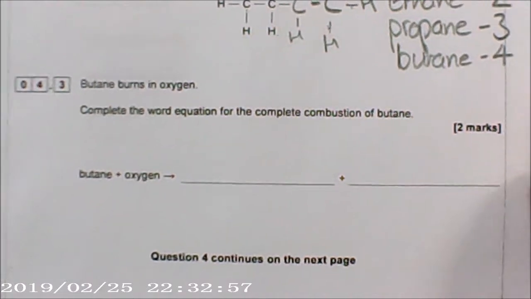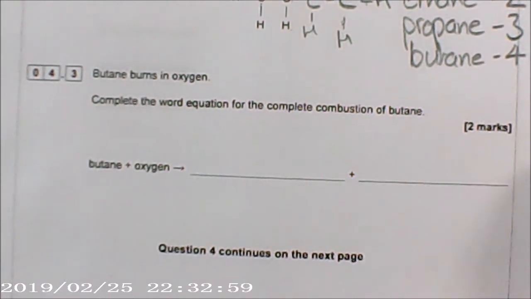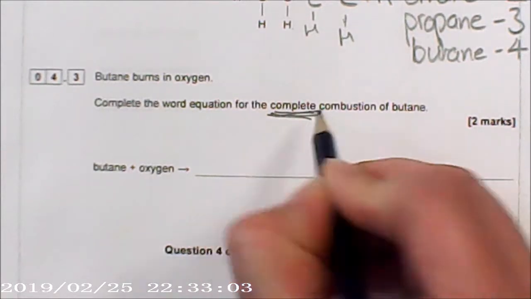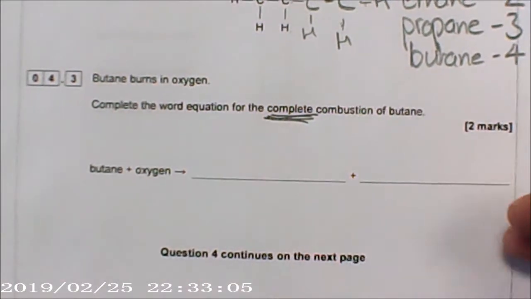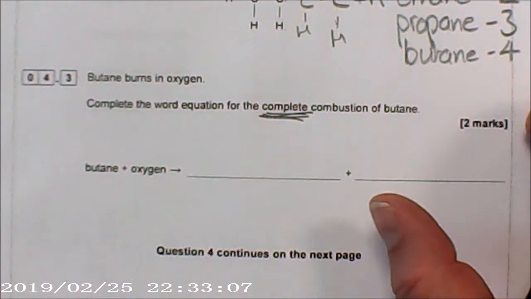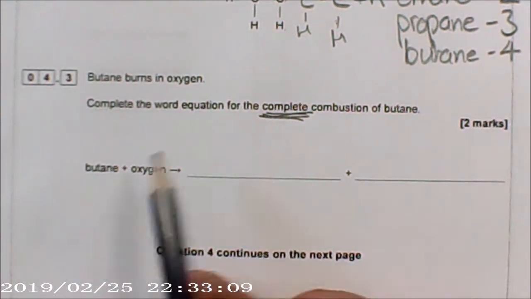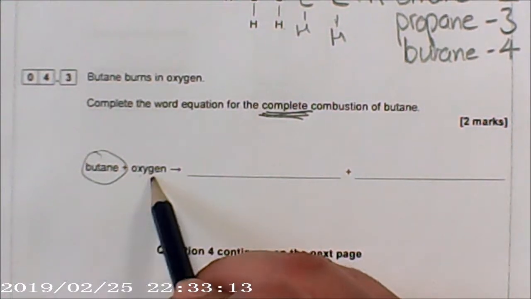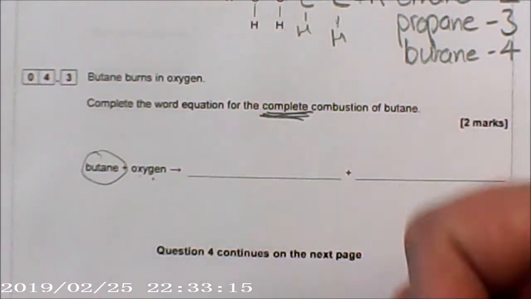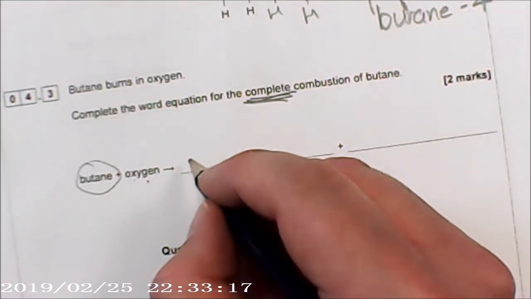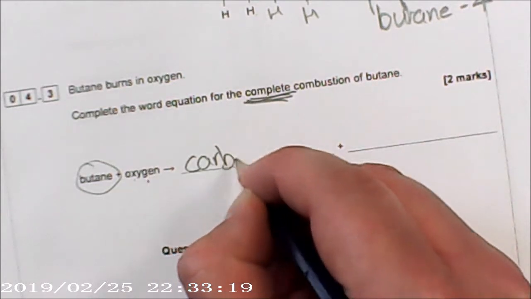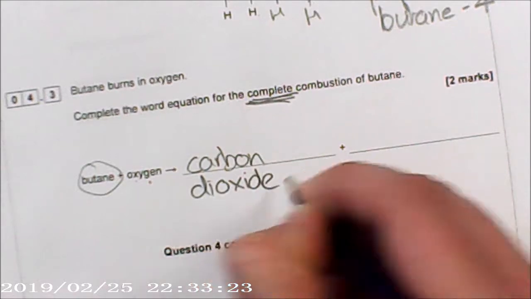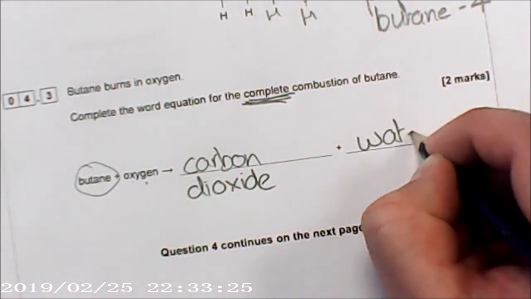Right, 4.3, butane burns in oxygen. Complete the word equation for the complete combustion of butane. As this is complete combustion, we will not have any carbon monoxide or pure carbon. Whenever a fuel, such as butane, completely combusts with oxygen, it's going to form 2 things: carbon dioxide and water.